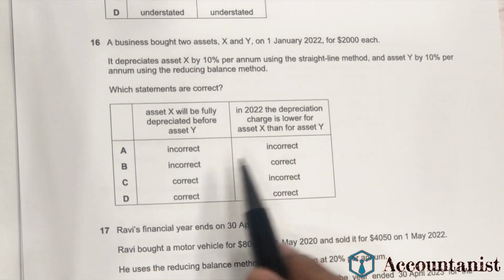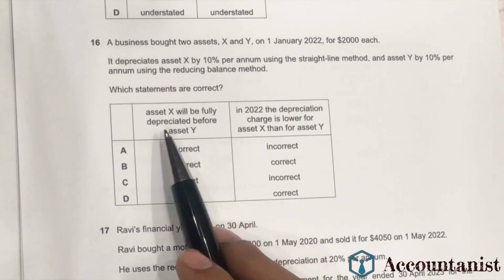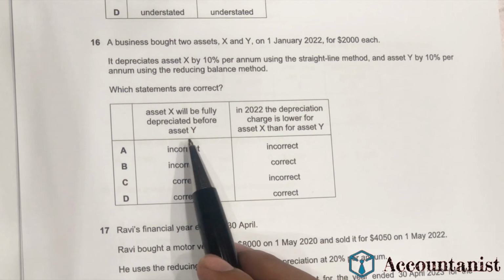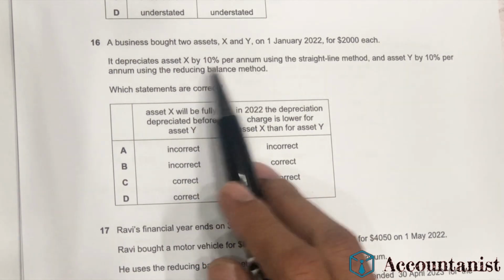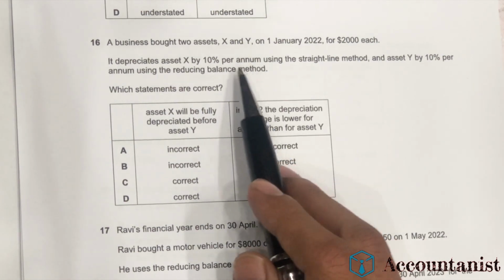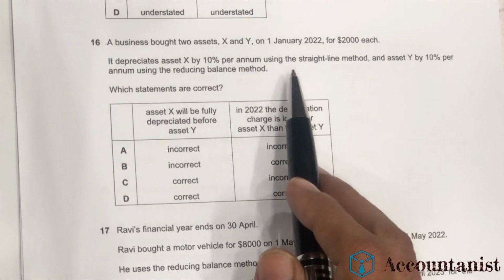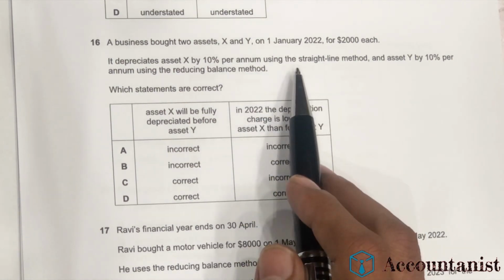So now let's have a look into this one. It says the asset X will be fully depreciated before asset Y. The asset using straight line method obviously is going to be fully depreciated in 10 years. So 10%, 10%, 10% and onward, it will become 100% after 10 years.